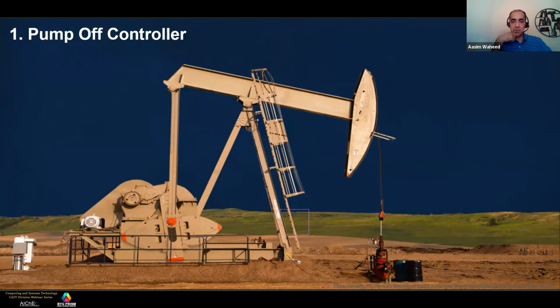All right, so you've probably seen this structure along many US highways. It's called by various names: some people call it a pump jack, some call it a rod pump. What this is doing is pumping oil from the well, and generally this is used for wells that are not producing a whole lot.